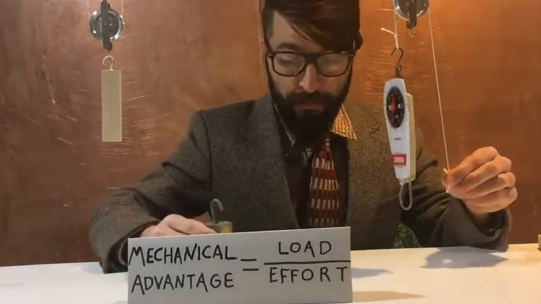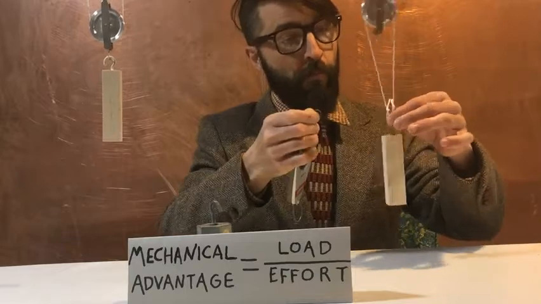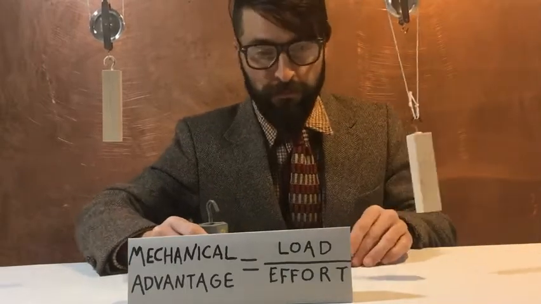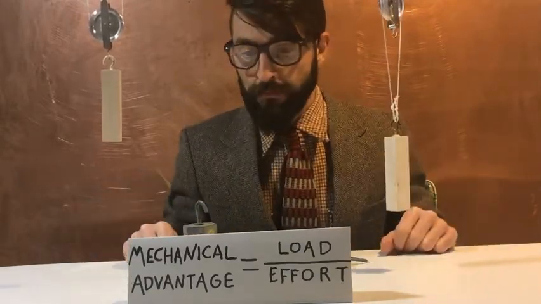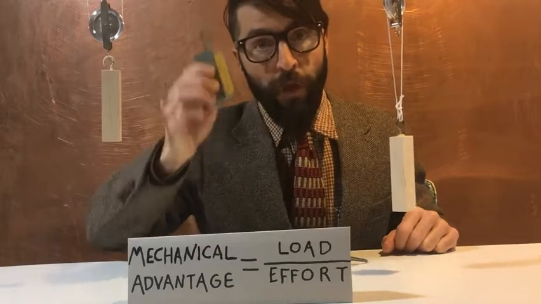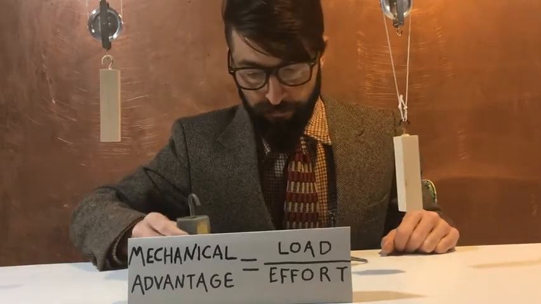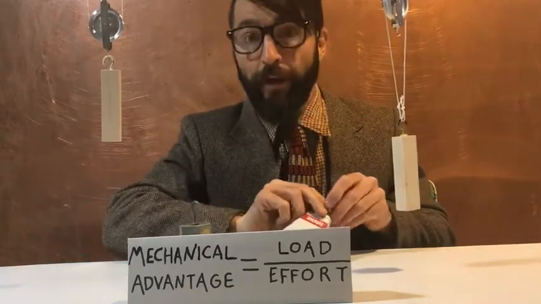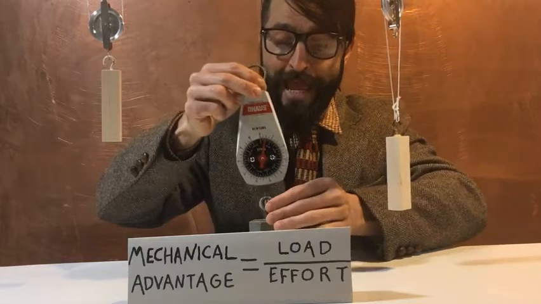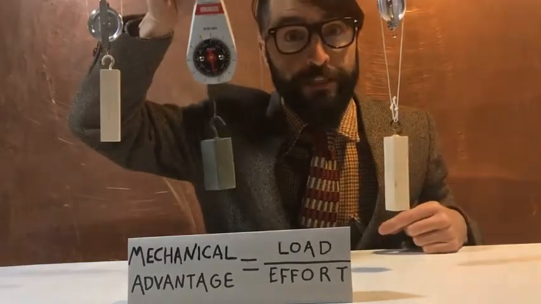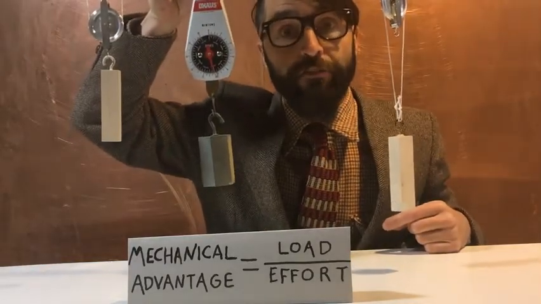Now, one kilogram requires 10 newtons of force to lift.